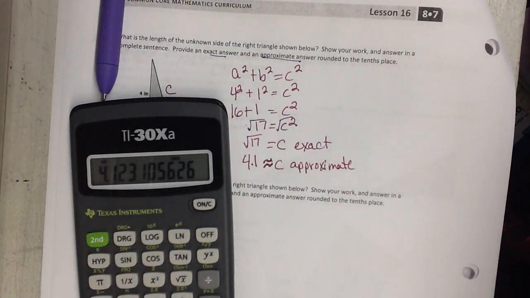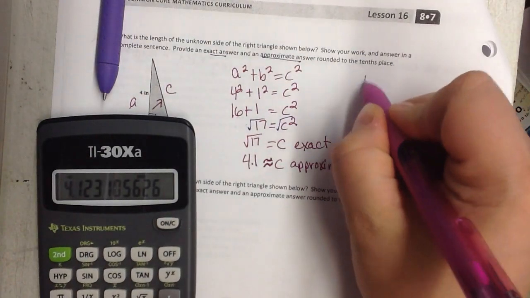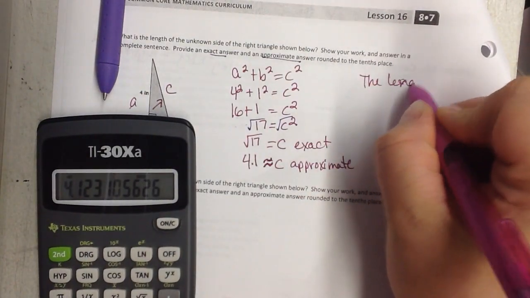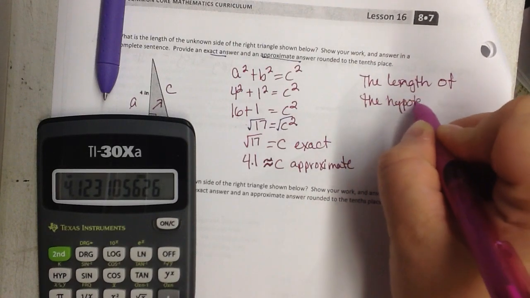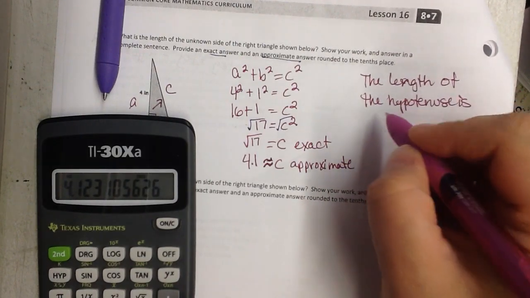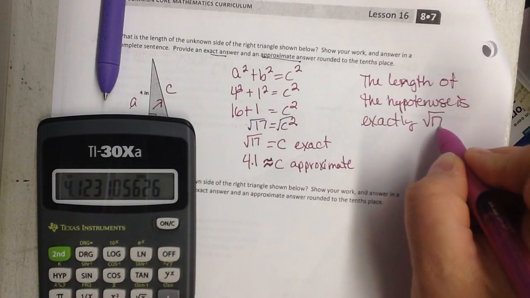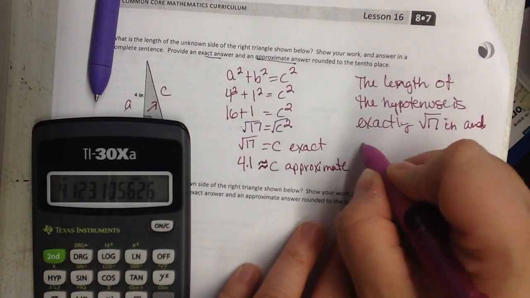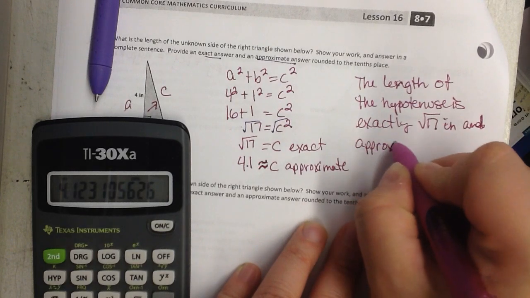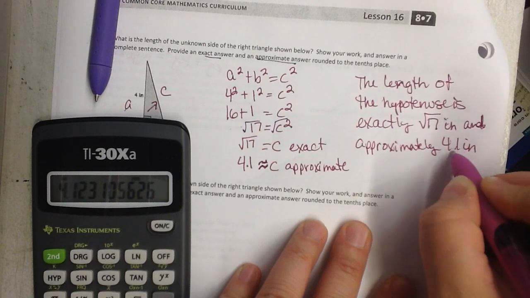And it says to answer in a complete sentence. So, the length of the hypotenuse is exactly the square root of 17 inches, and approximately 4.1 inches.